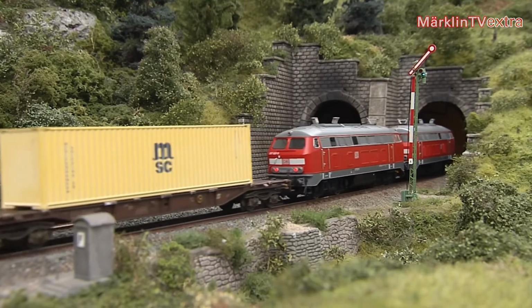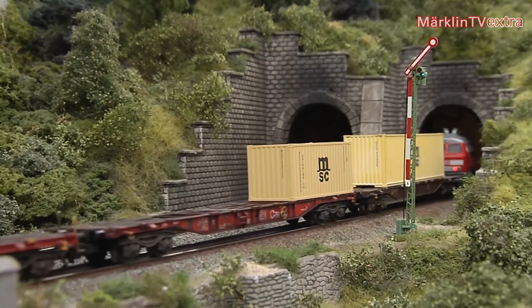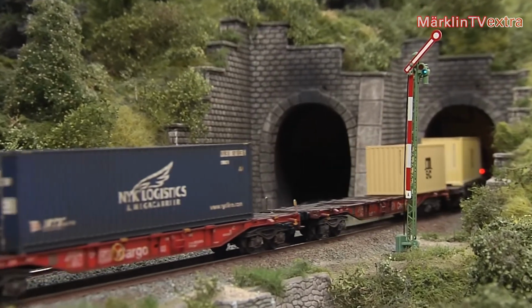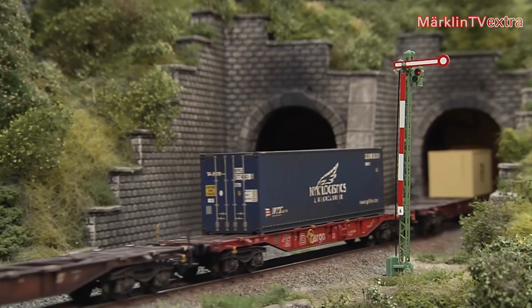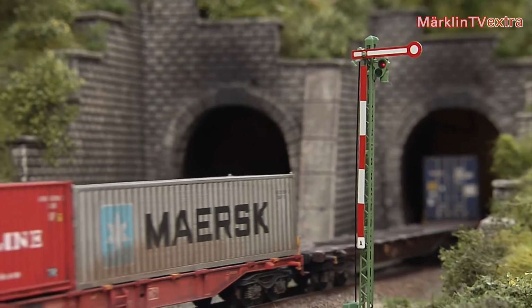The new signals in the half-O scale look wonderful on any layout. In upcoming editions of Märklin TV Extra, we are going to present further possible uses for the new signals, as well as the approach signal and the new light signals.